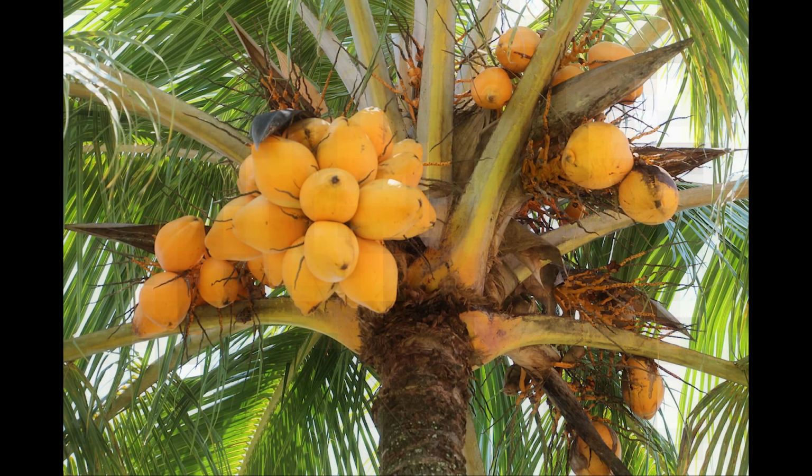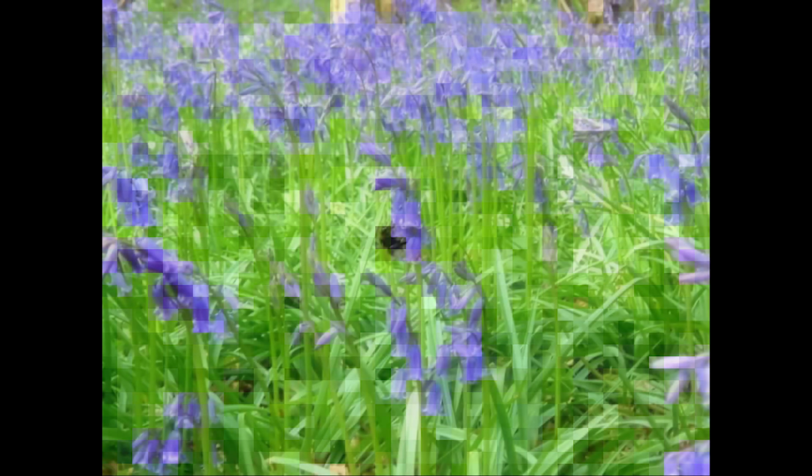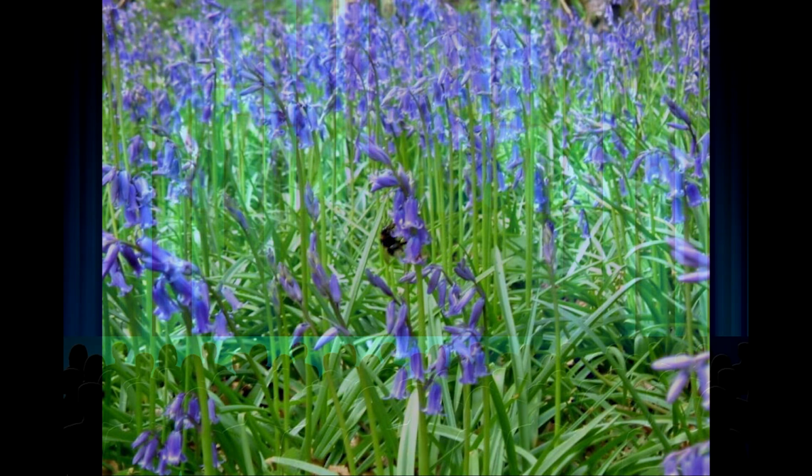For water dispersal, the fruits grow near water and may fall in it. It is buoyant and it can float to somewhere else. An example is the coconut. For self-dispersal, these explode and spread the seeds on the ground. An example is the bluebell.